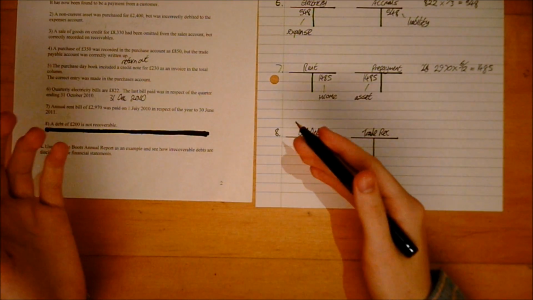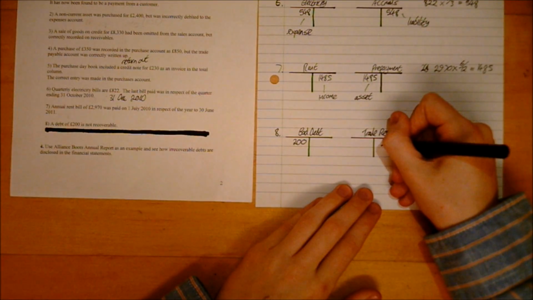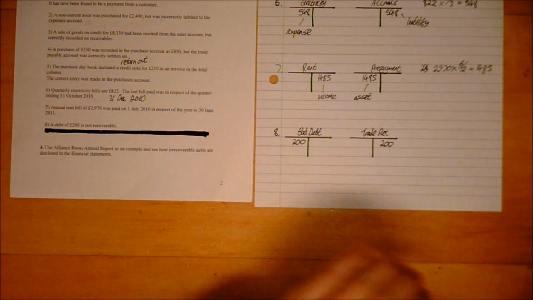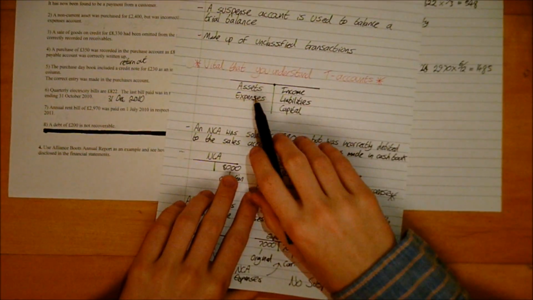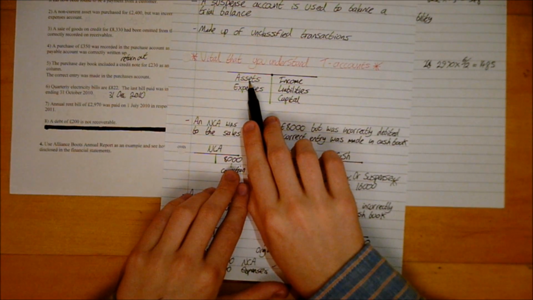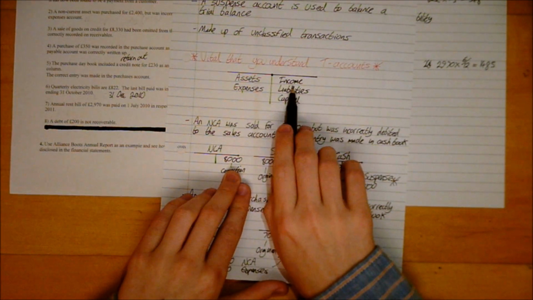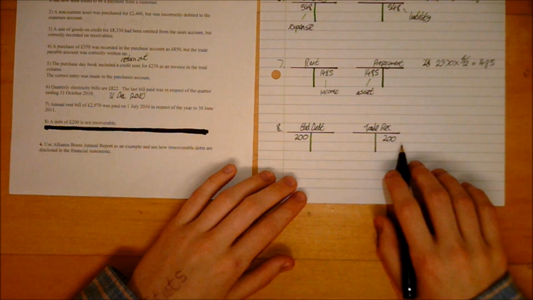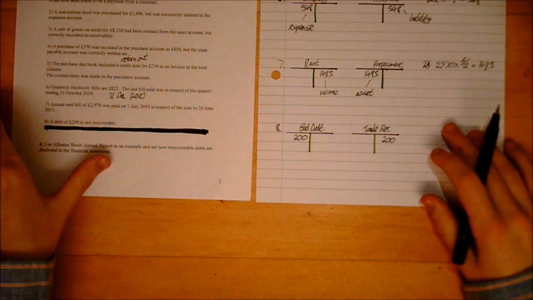We've debited the bad debt account, so we're going to credit our trade receivables account. Why are we crediting it? Simply because someone who we thought owed us money, an asset, now cannot pay us, so we're going to have to get rid of it by crediting it. So they basically balance each other off. We've got a debit and a credit, so we don't need a suspense account.